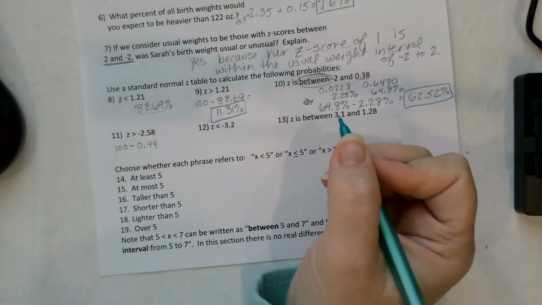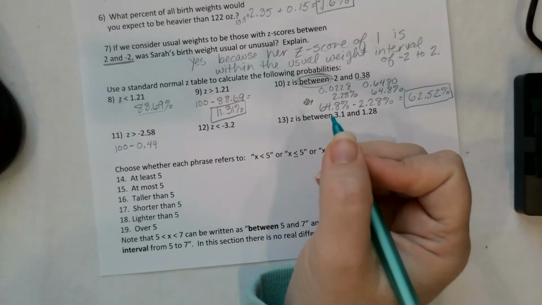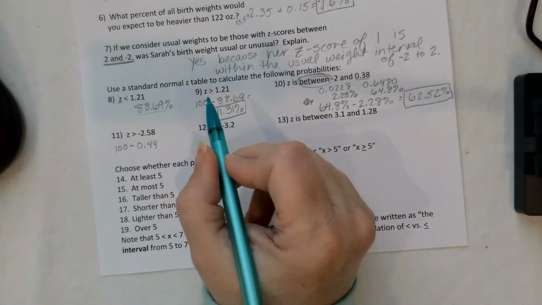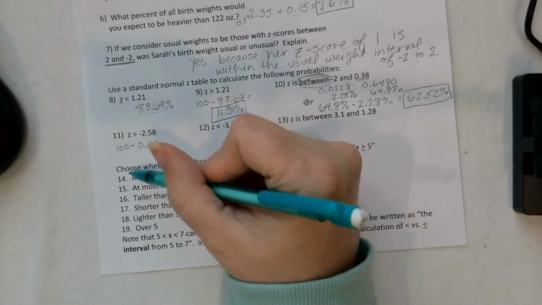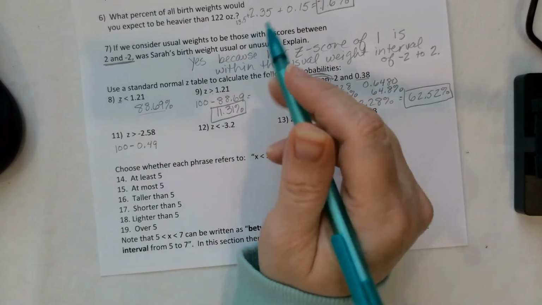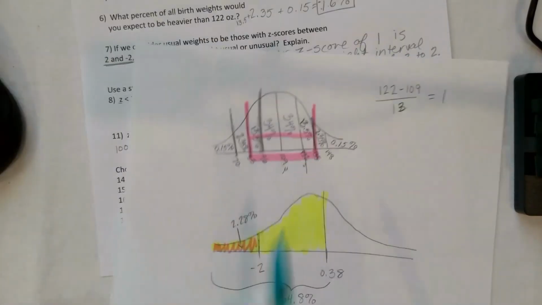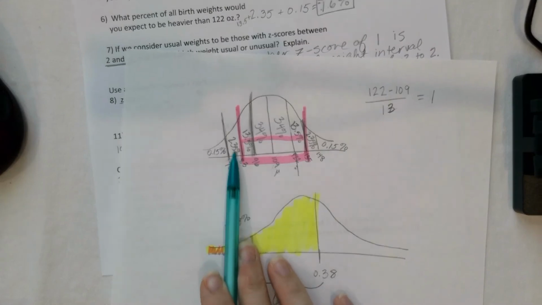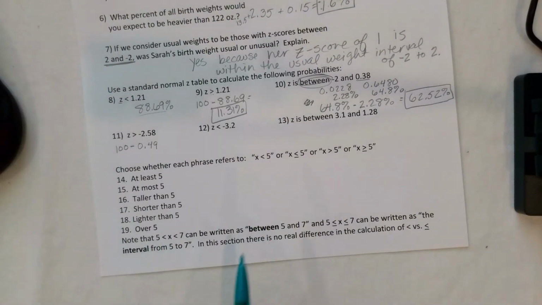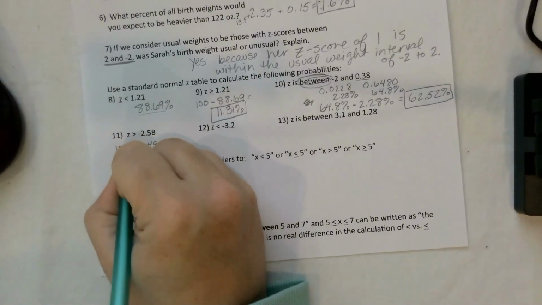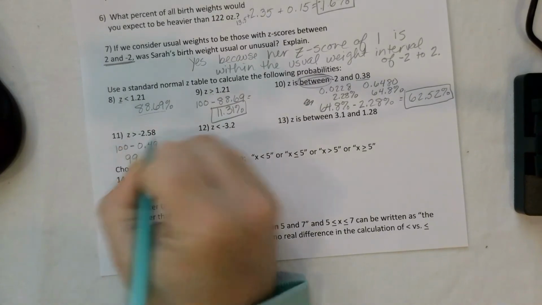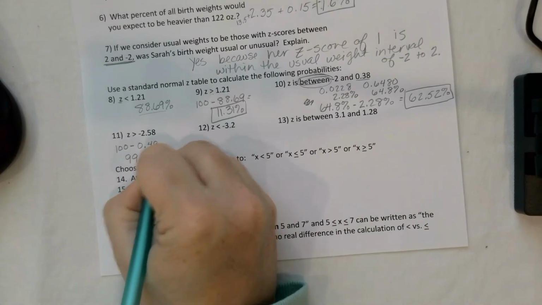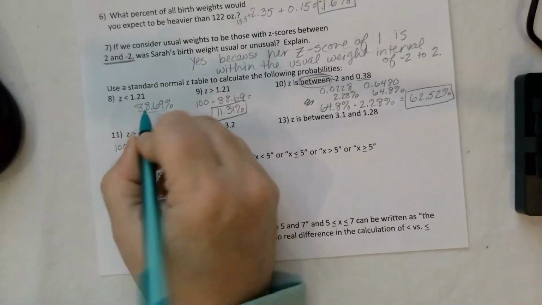That's a tiny, tiny percentage. It should kind of make sense though. More than 2.5 standard deviations below is going to be a teeny tiny percentage, right? Because 1, 2, it's like right in here. It's going to be a small percentage. So 0.49 would be 99 point what? 99.51%. That should be my answer there.